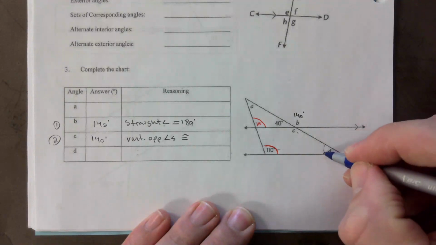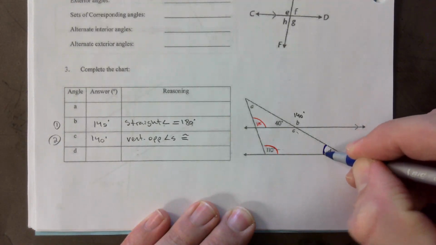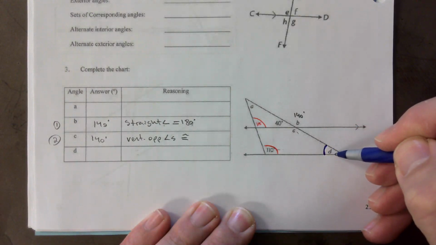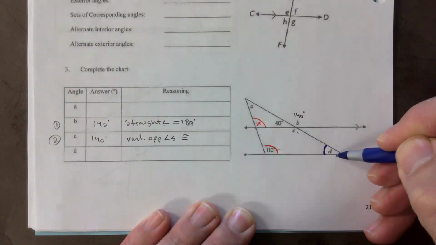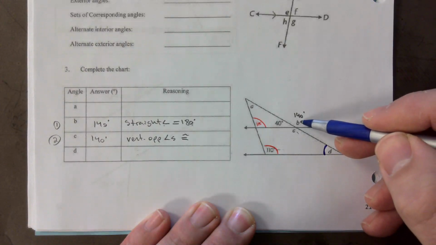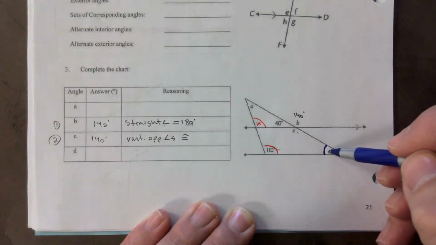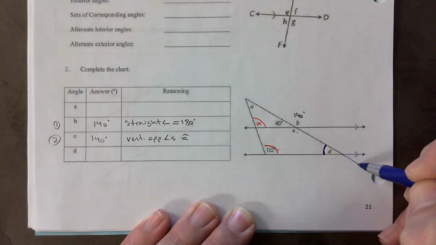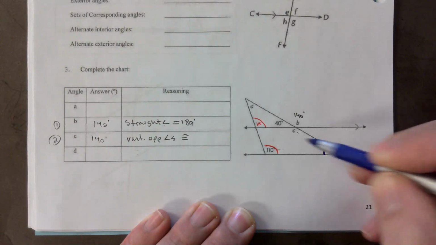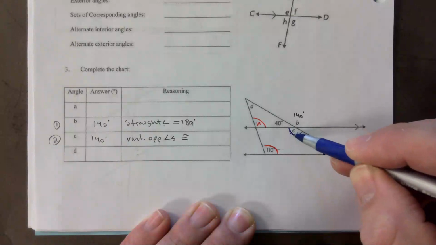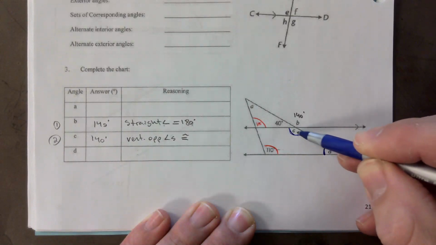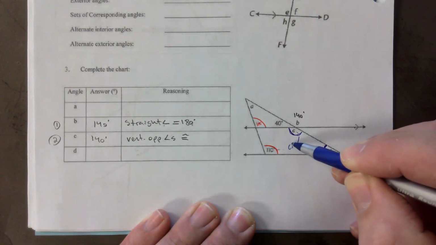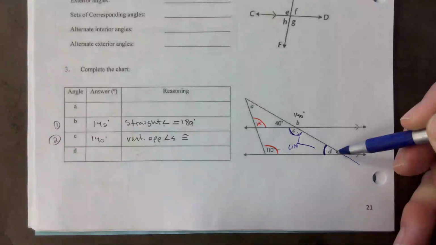This one. Can I use B to find D in this case? You might think so, but they're not, right? This one looks like alternate exterior, but this one is inside, and this one is outside. So if you wanted to use alternate exterior, you would find this. But what do we know about these two here? They're both inside the parallel lines, right? These are CIAs. So you could have found that first.